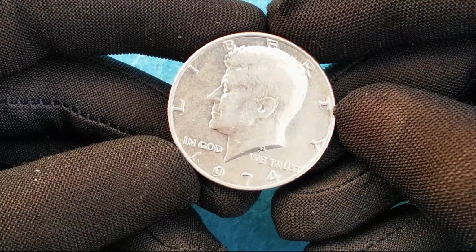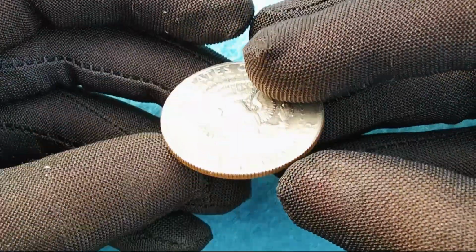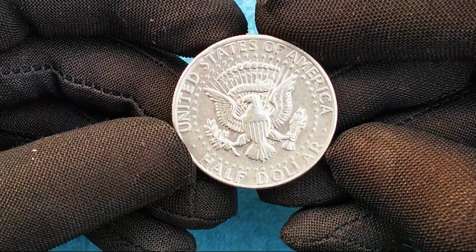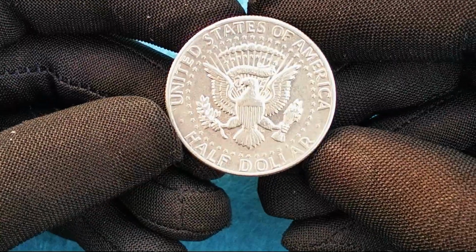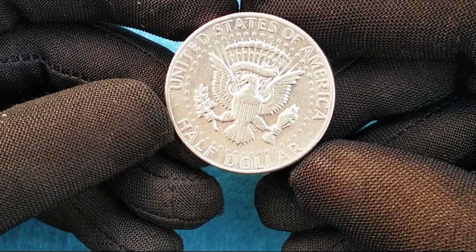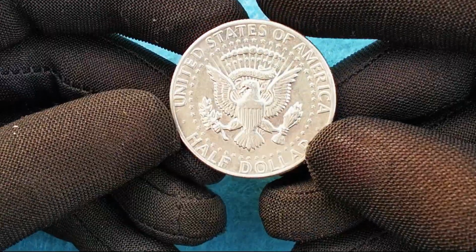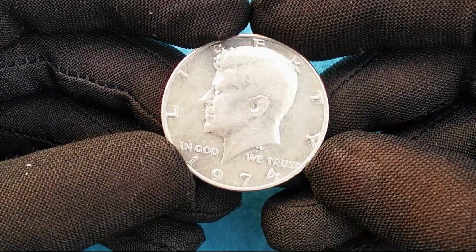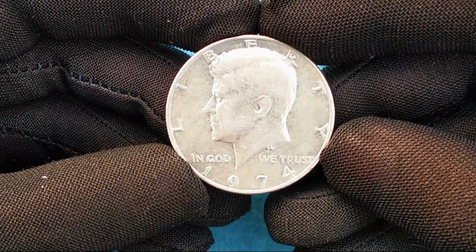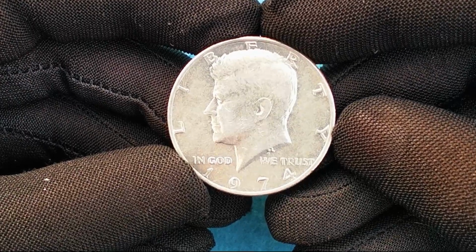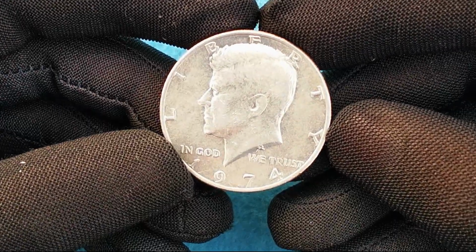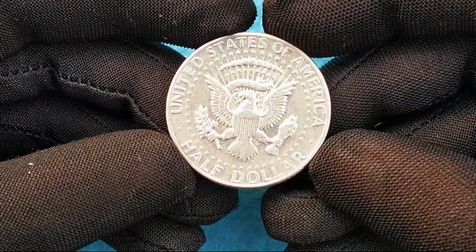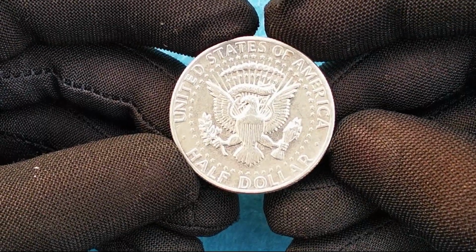And that wraps up our deep dive into the 1974 Kennedy half-dollar, a coin with an incredible history, fascinating varieties, and lasting numismatic significance. From its origins as a tribute to President John F. Kennedy to its role in the changing landscape of U.S. coinage, this half-dollar remains a cherished piece of American history. Whether you're a seasoned collector or just starting your journey into coin collecting, the 1974 Kennedy half-dollar offers something for everyone. With its unique errors, mint mark variations, and historical context, it's a coin worth adding to your collection and studying further.